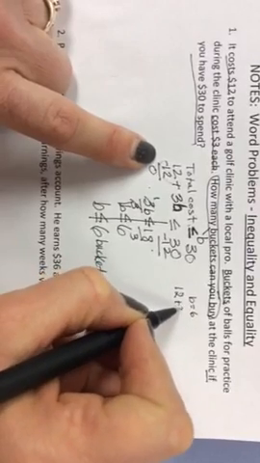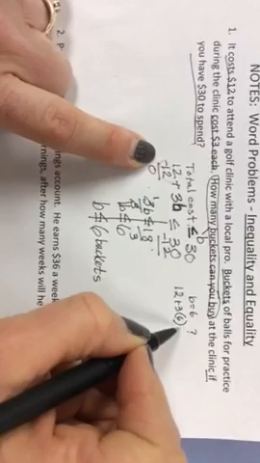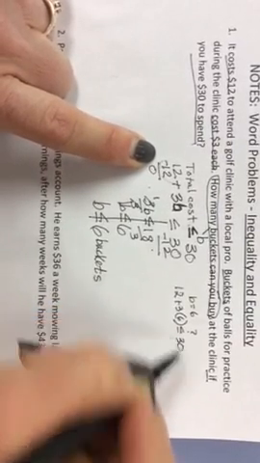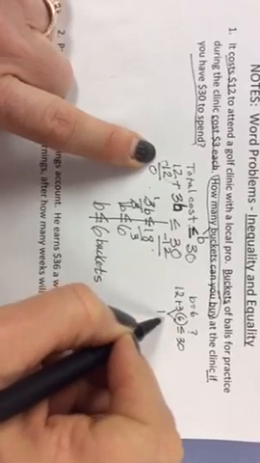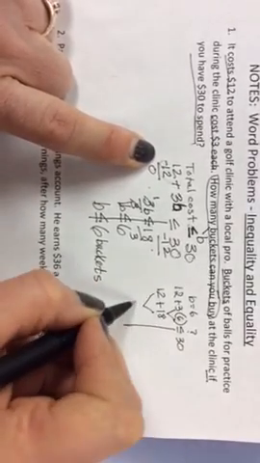So let's go 12 plus 3 times 6. Does that equal, is it less than or equal to, but it's going to be equal to 30, better be. So here we have 18. Add 18 to 12 by order of operations, we get 30.